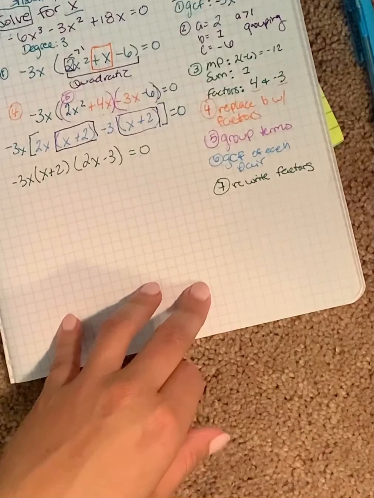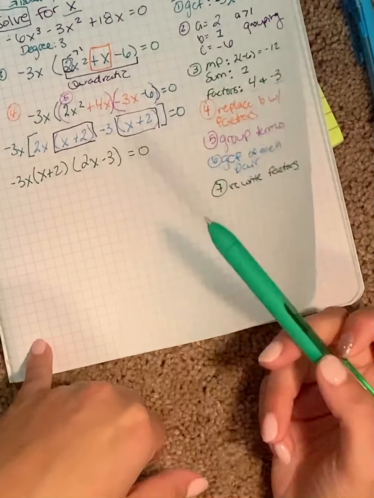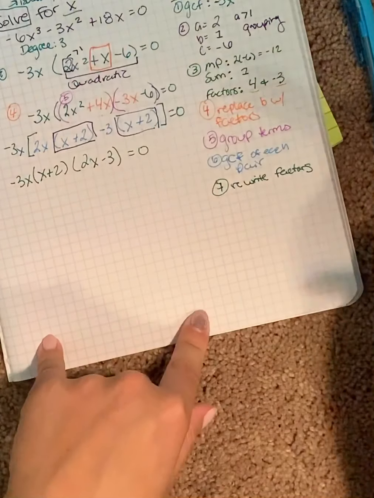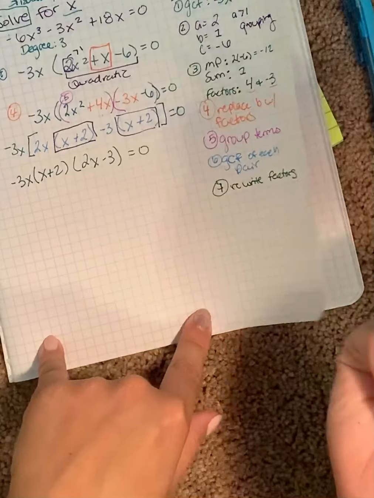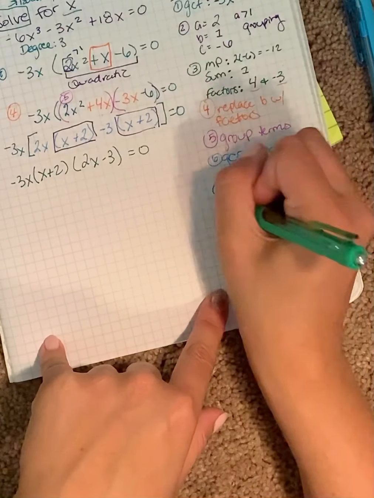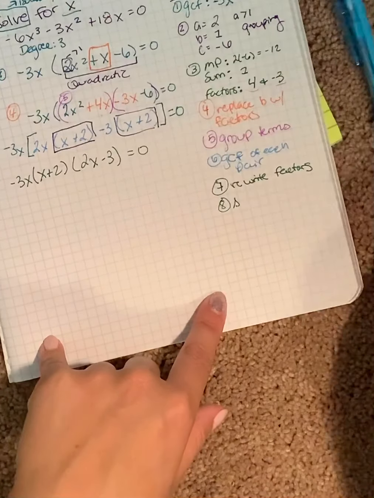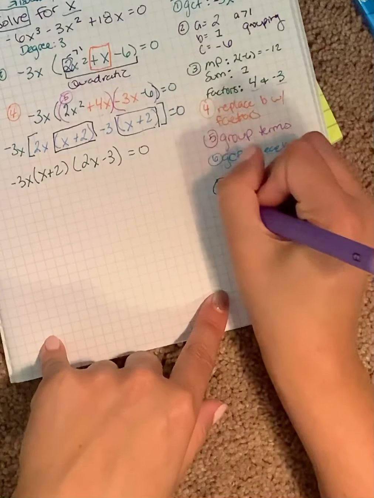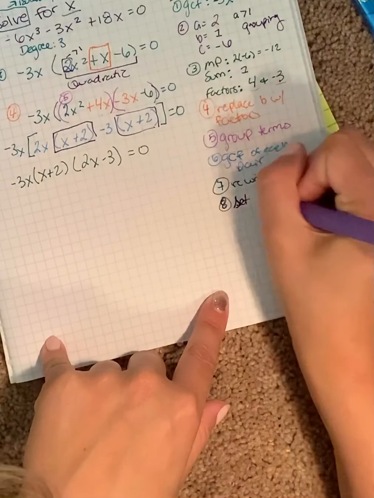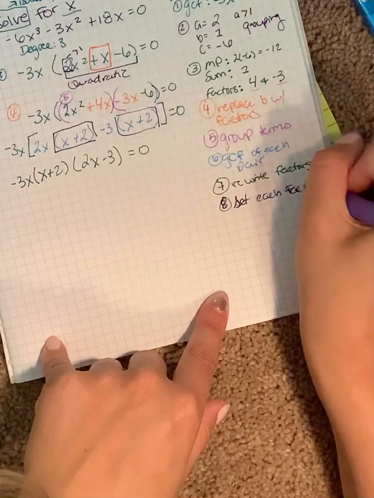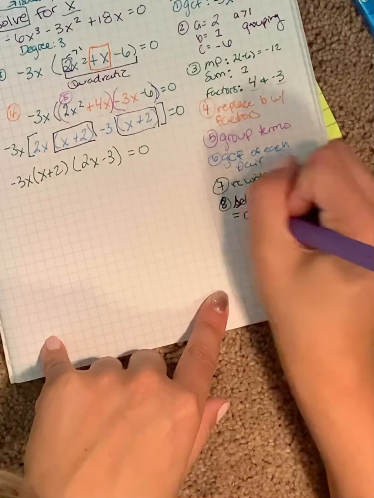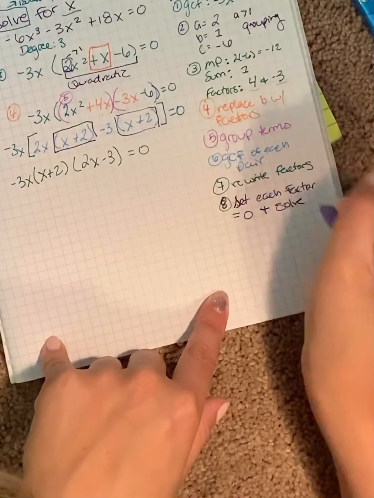But I'm not done. I factored, great, but this problem didn't ask me to factor, it asked me to solve. So I actually have another step that I need to complete, and this is my final step. I don't want to write that in the same color, so let's do purple. Set each factor equal to 0 and solve.